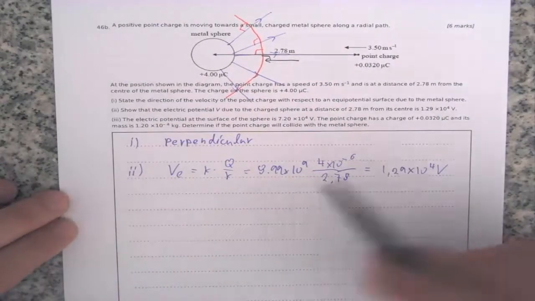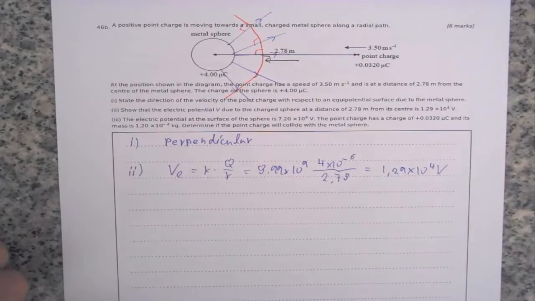And number 3, it says the electric potential at the surface of the sphere is 7.2 times 10 to the power of 4 volts. The point charge has a charge of 0.0320 microcoulombs and its mass is 1.2 times 10 to the power of negative 4 kilograms. Determine if the point charge will collide with the metal sphere.